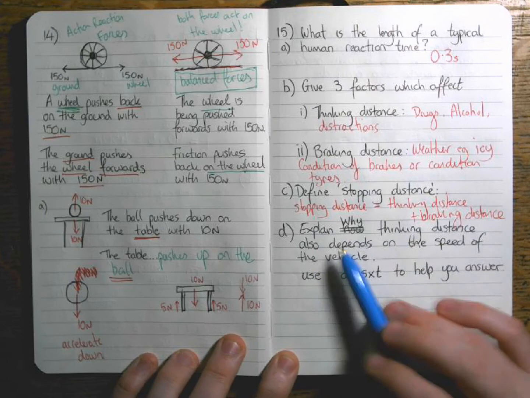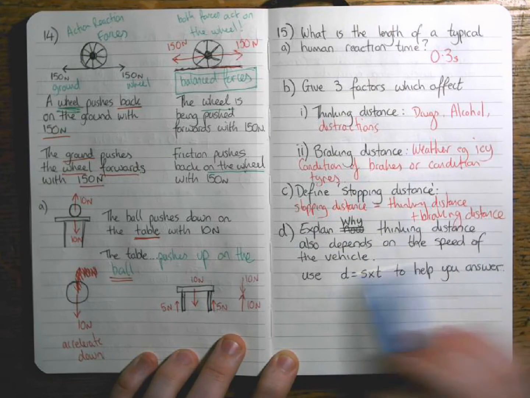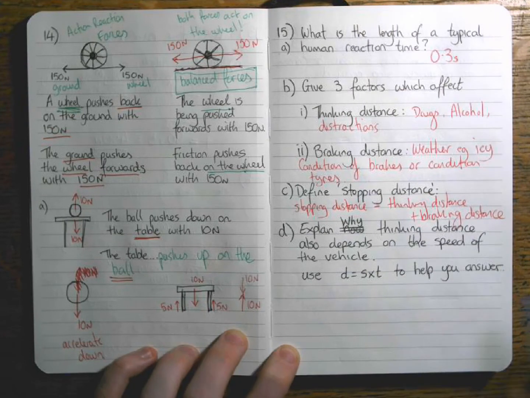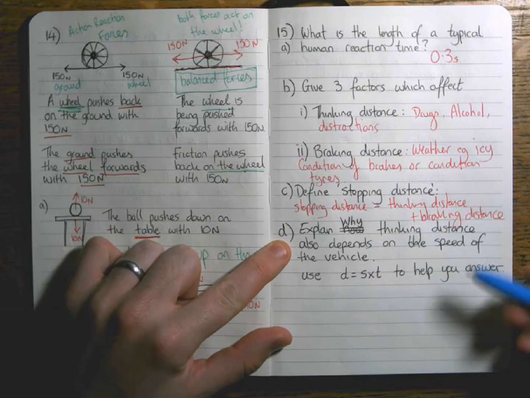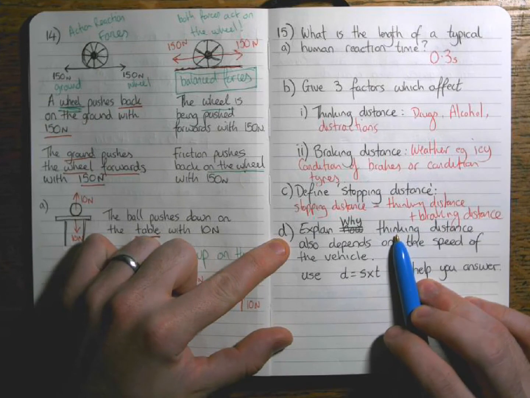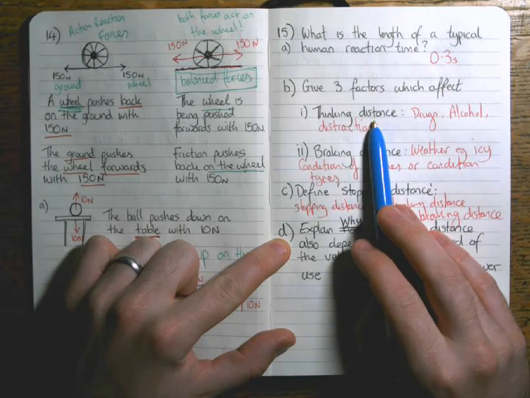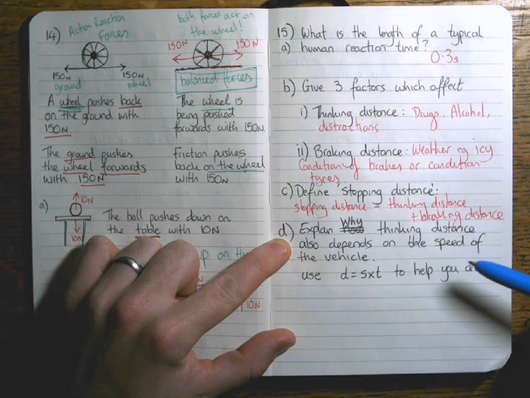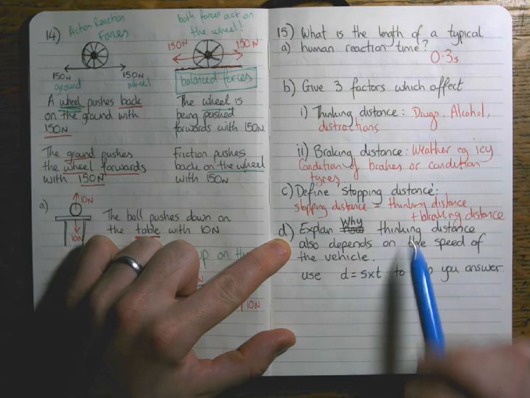Okay, part D. Explain why the thinking distance also depends on the speed of the vehicle. Use distance equals speed times time to help your answer. Again, this is an explain question, so we want to try and include the word because. So let's go back and recap what thinking distance actually is. Thinking distance is the distance you travel whilst you are reacting. Okay. So why does this also depend on the speed of the vehicle?